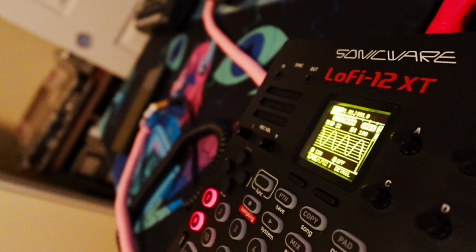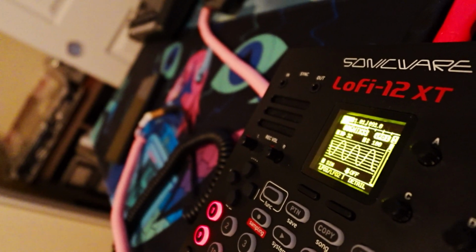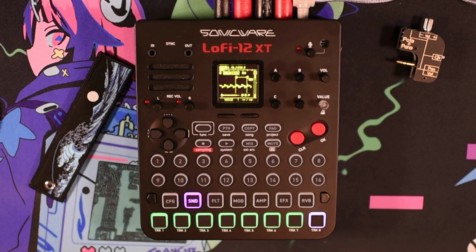In today's video, I'll be going over modulation on the Lofi-12 XT. By enabling this feature, you can link the control of certain parameters to a low frequency oscillator. This allows you to automate things like changes in pitch, volume, and other parameters over time. There's a lot to go over, so let's get to it.